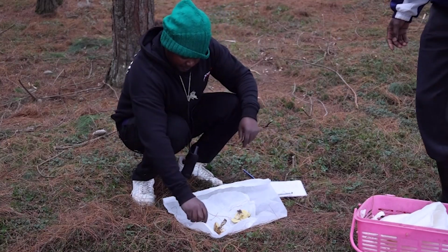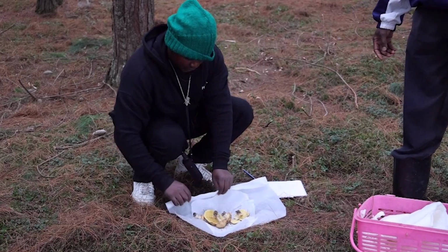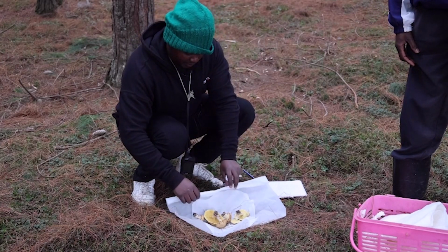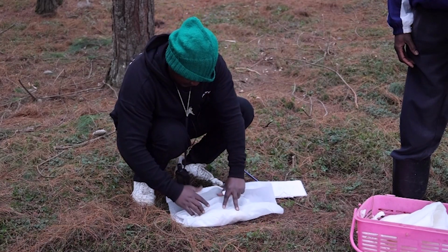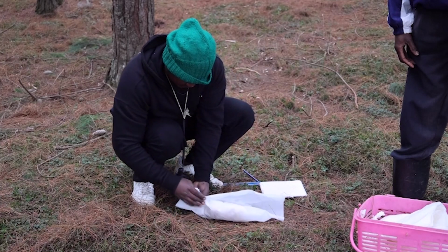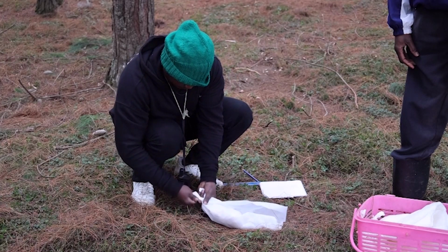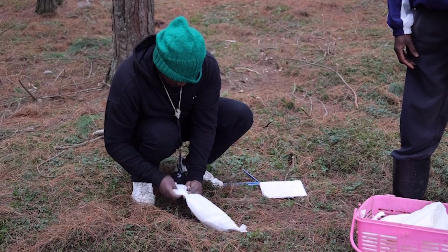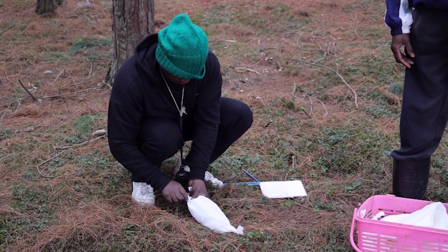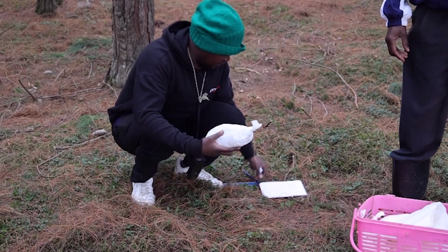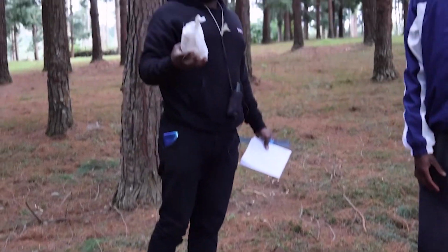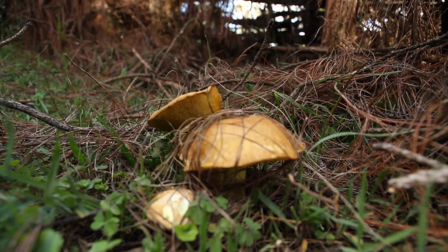Then you wrap them. So there is a specific way we wrap mushrooms to ensure that we don't damage them. So they are ready to be taken to the dryer to dry, and you are good to go.